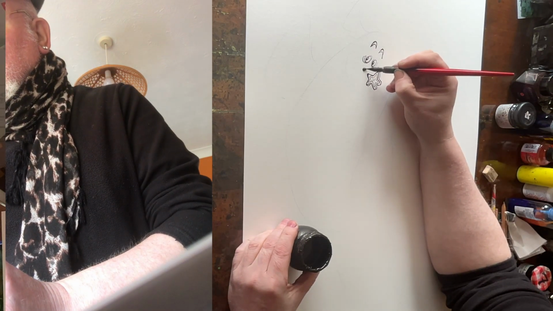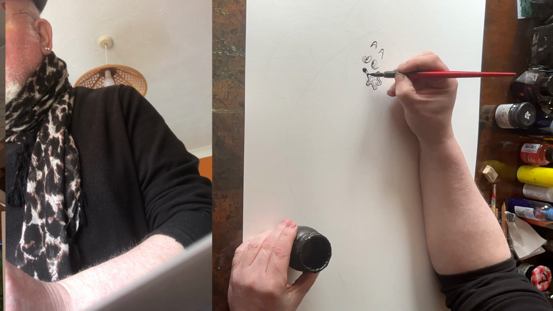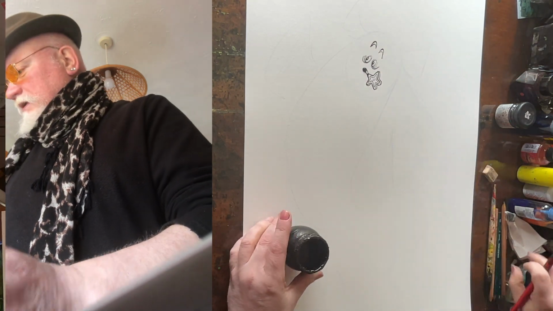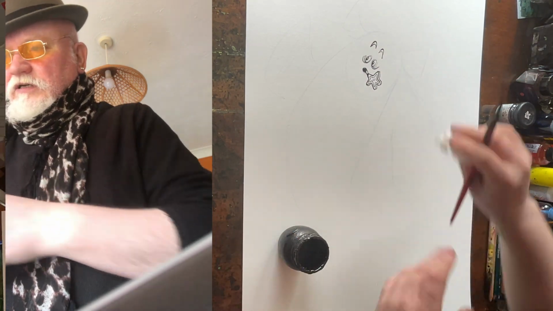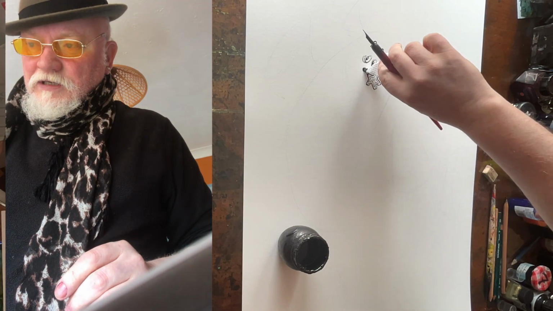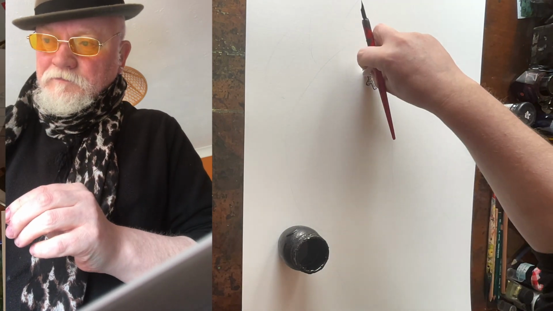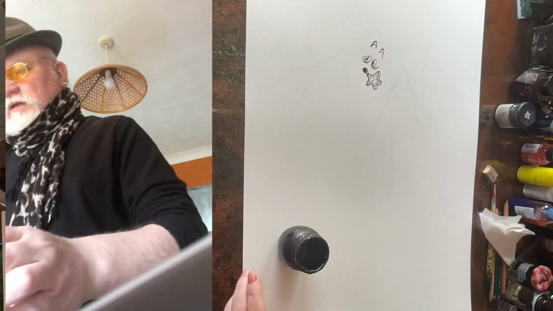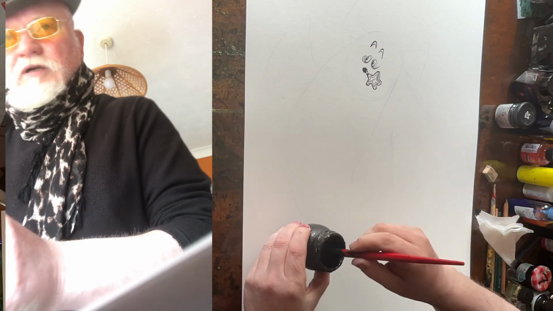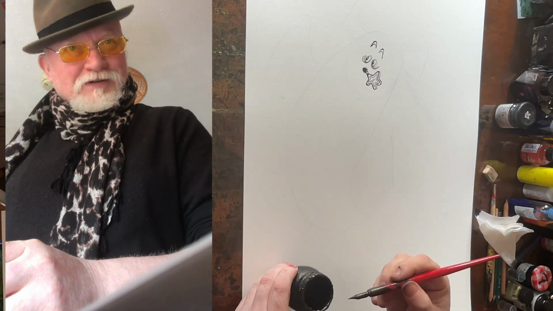So, oh, just dropped a piece of ink. I always do that, don't I? Luckily, we've got a piece of paper there just to dry it up. Made a bit of a mess, but doesn't matter. What happens? If it's not perfect, we still do it.